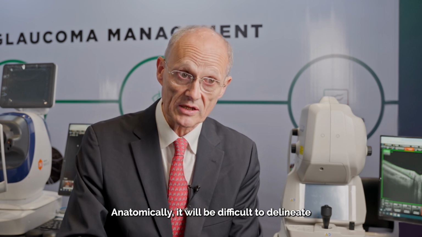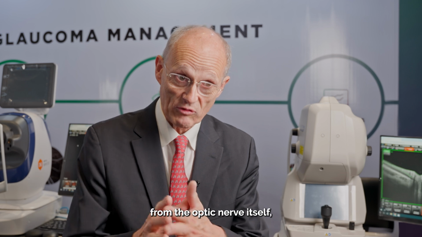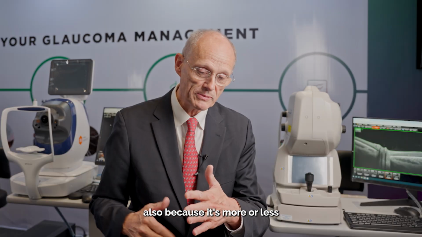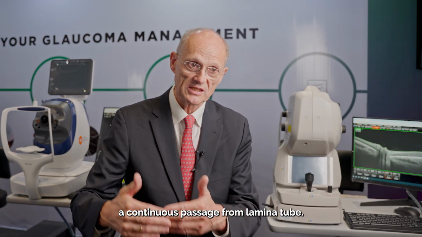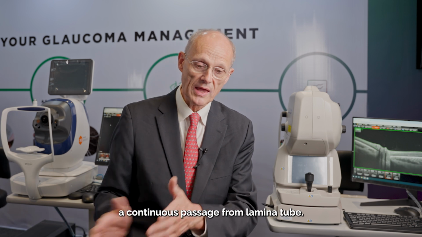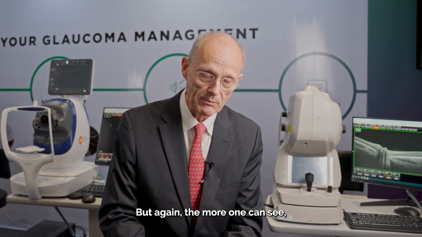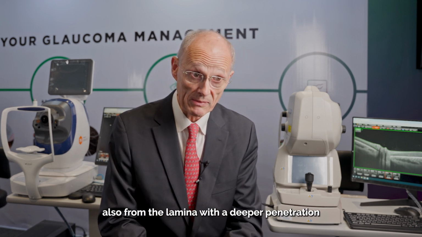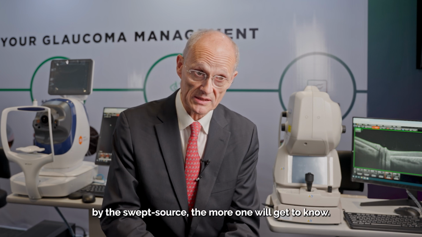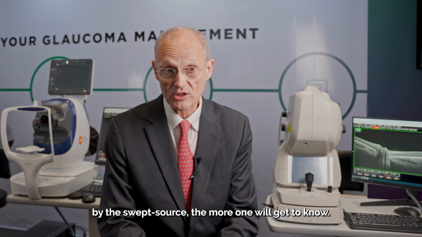Anatomically, it will be difficult to delineate the posterior lamina cribrosa surface from the optic nerve itself, also because it's more or less a continuous passage from lamina to nerve. But again, the more one can see, also from the lamina, with a deeper penetration by the swept source, the more one will get to know.